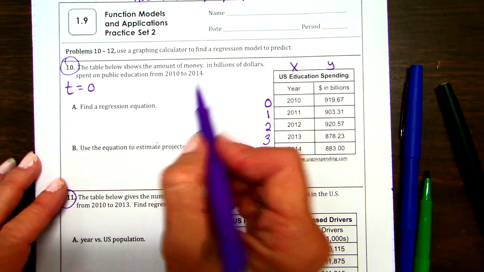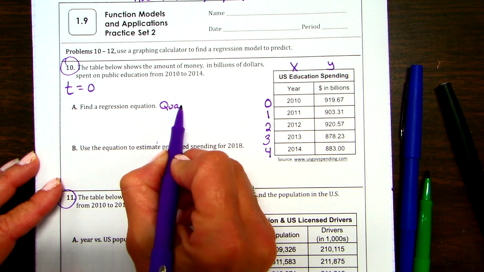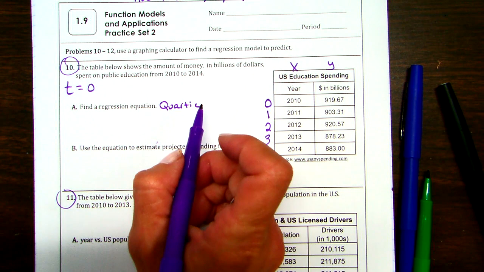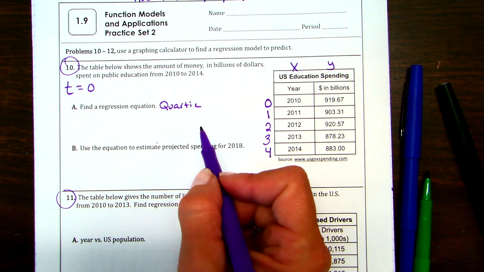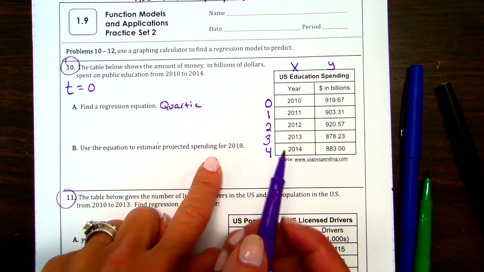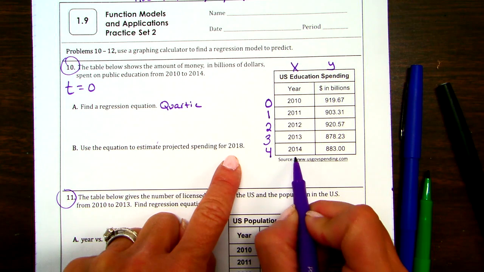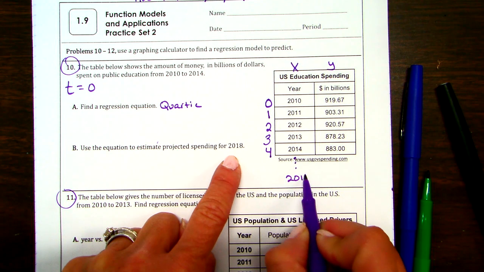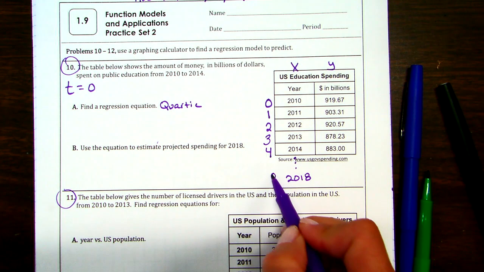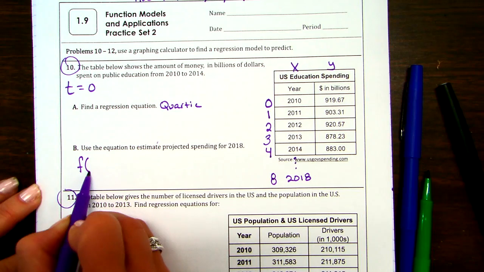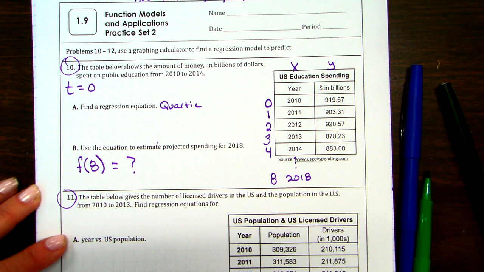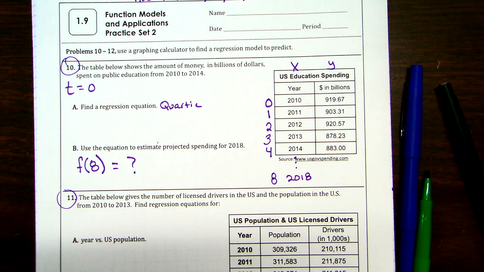And this is a quartic, for some reason she didn't tell you, so you're going to go all the way to a quartic on that screen. We've done linear, we've done quadratic, we've done cubic. Quartic is an x to the 4th, so you're going to do that. And then use the equation to estimate projected spending for 2018. So this keeps going, right? Then to 2018. So 15, 16, 17, 18. That's 4 more, so that's 8, right? So here you're going to find when 8 is our x value, what is y? Does that make sense?